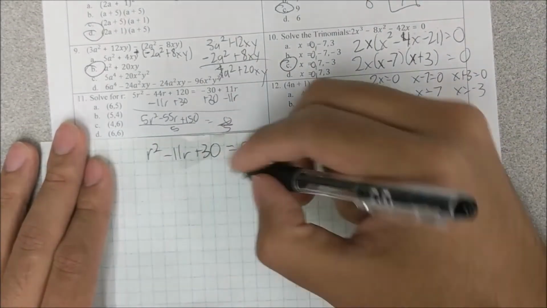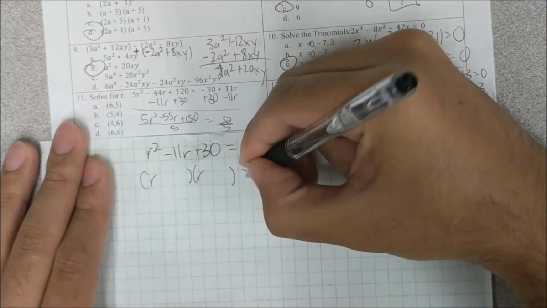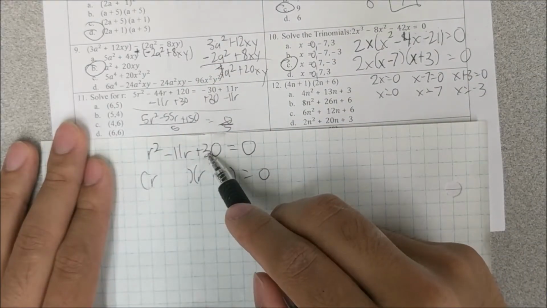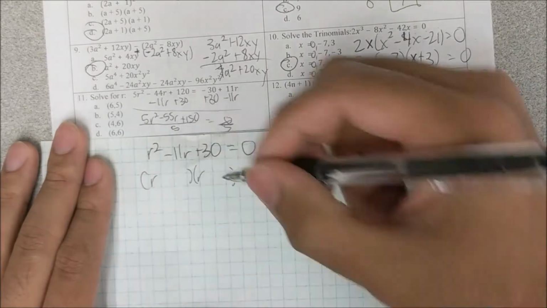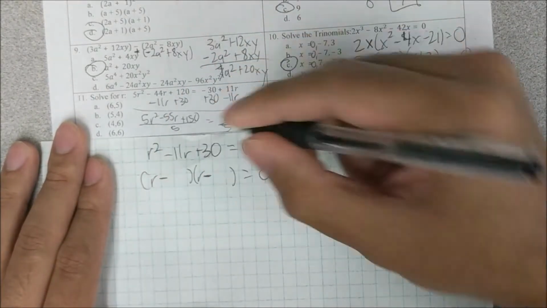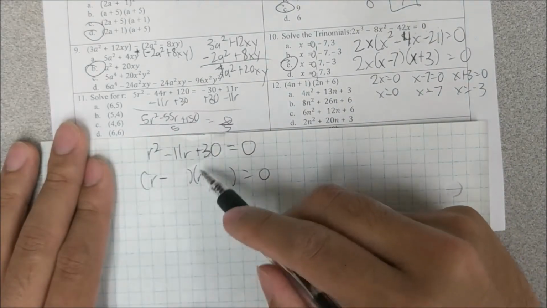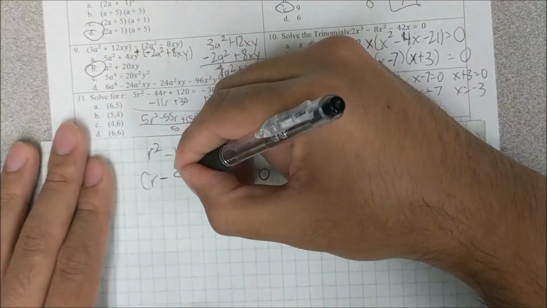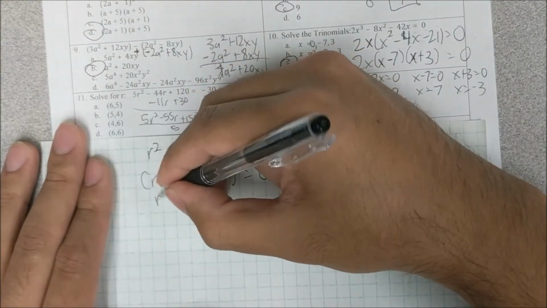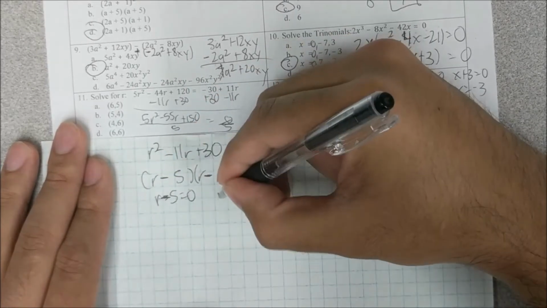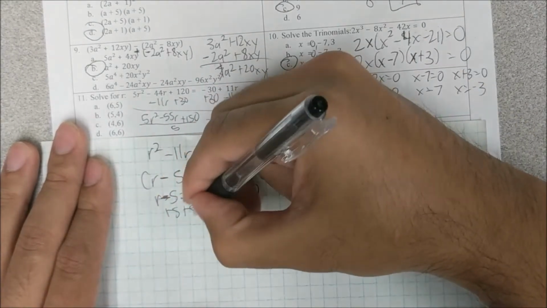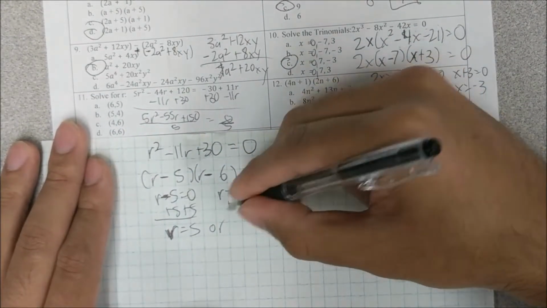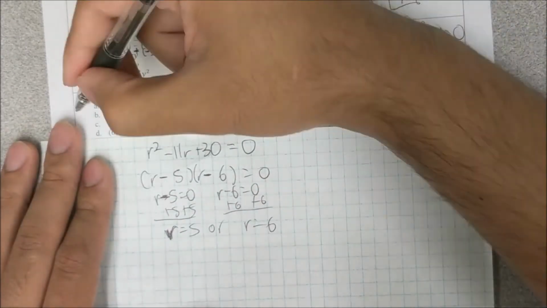Okay, so factoring this, I know that r squared will come from r times r. How do I get a positive 30 product but a negative b value? That means I must do negative times negative turns into positive. So what multiplies to equal 30 but adds to 11? That'd be negative 5 and negative 6. So r minus 5 could equal 0, or r minus 6 could equal 0. So r could be 5 or 6.